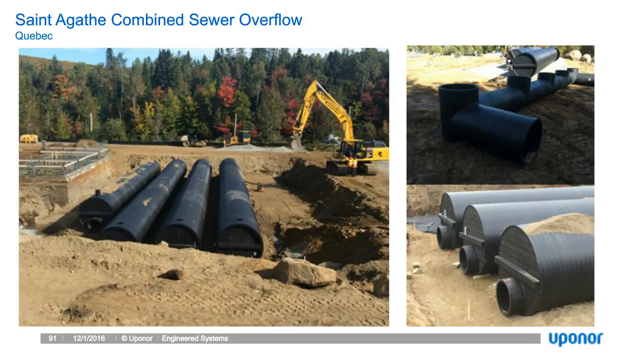And then that riser could also be extended vertically by welding another section on top of it to extend it to grade. That's just an example of a large diameter detention structure for a CSO application.